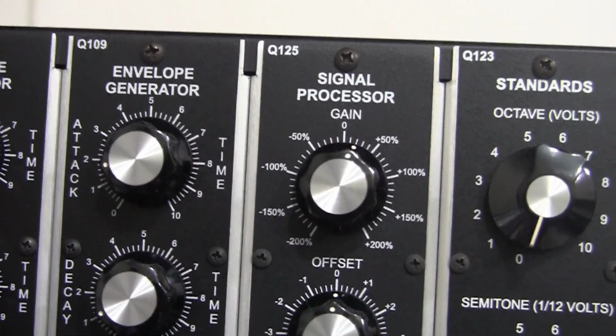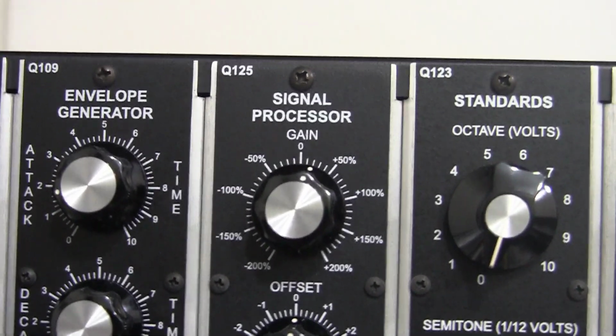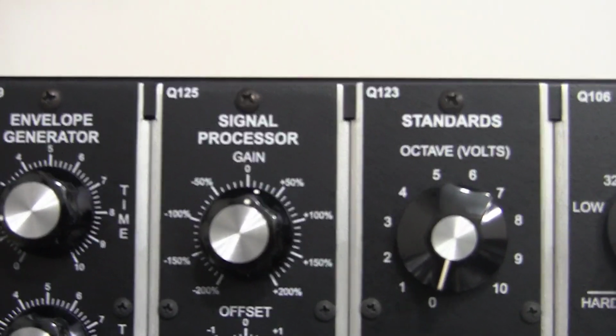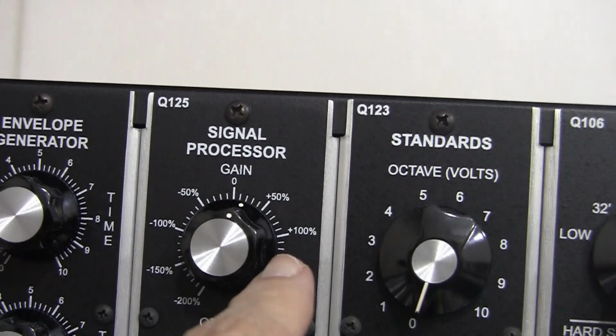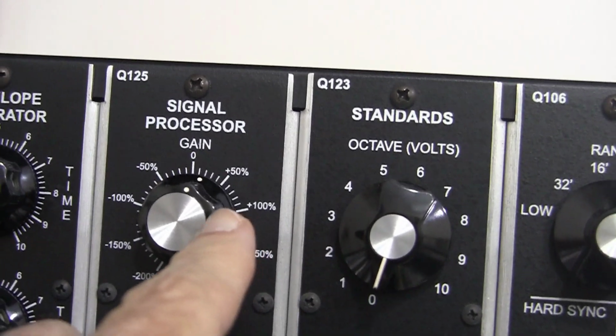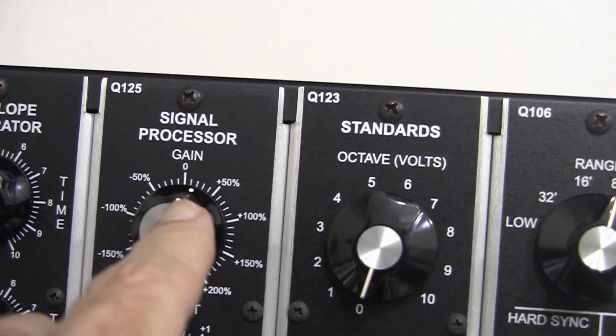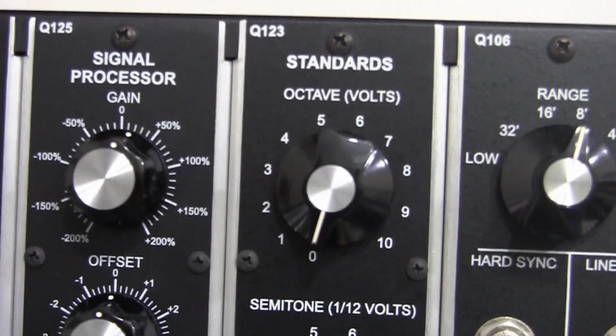As you can see, it's approximately 25% there, because remember, this gain now goes from 0, 50%, 100%. So actually we have it at maybe 25% or less.